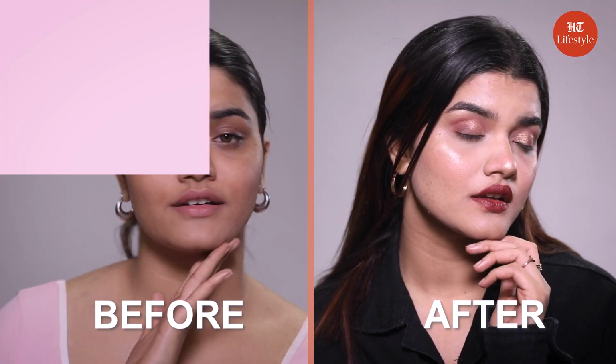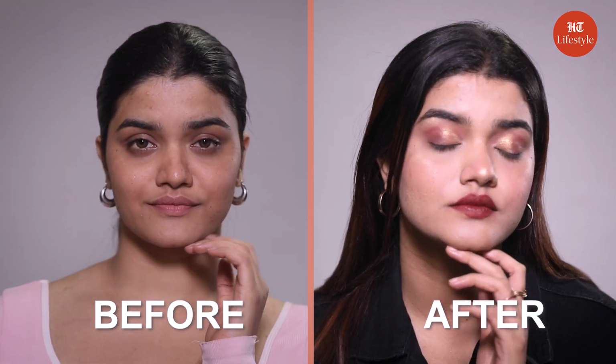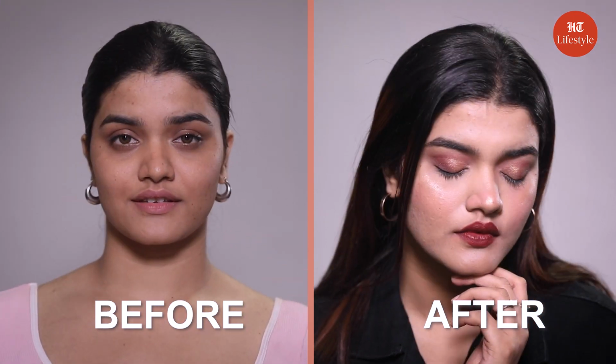I hope you found the tips helpful in creating a look that's both glamorous and statement making. So, are you going to try this party look?